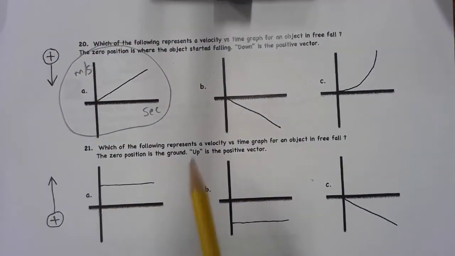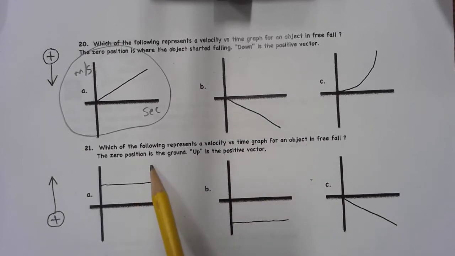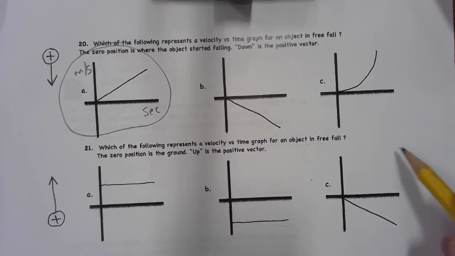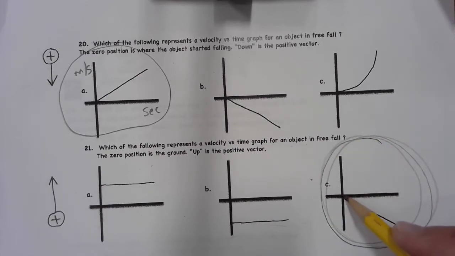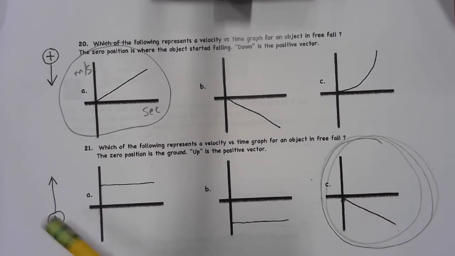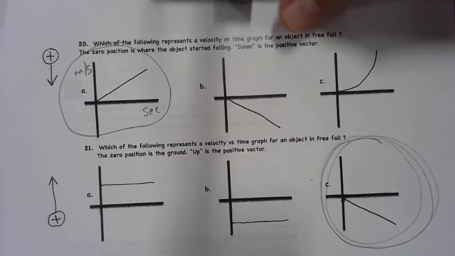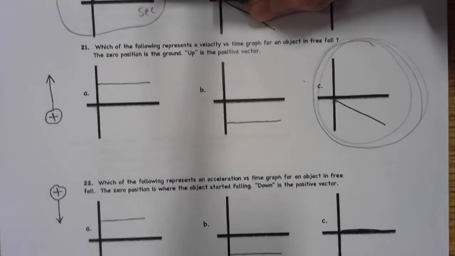Now, if we're using our tape measure and measuring these things going up. This is actually asking which is the velocity for an object in free fall. See, this is constant velocity. This is constant velocity. We need the speed, that velocity, to be changing. So this is a velocity starting at 0 and becoming more and more negative. That's what we see when we define up as our positive direction.